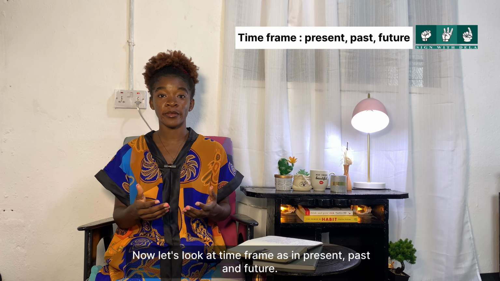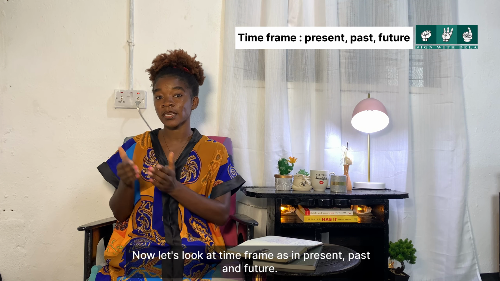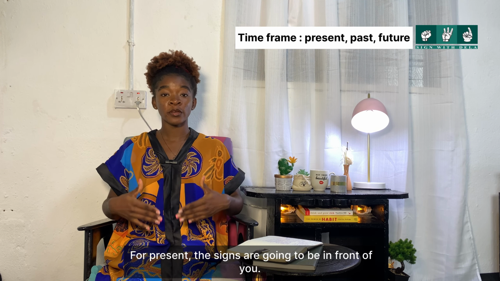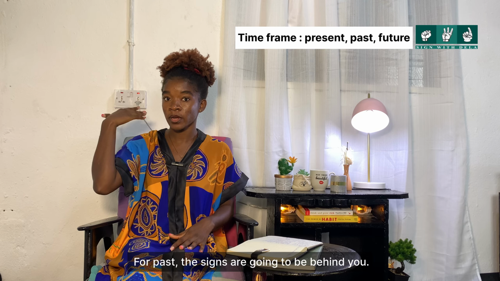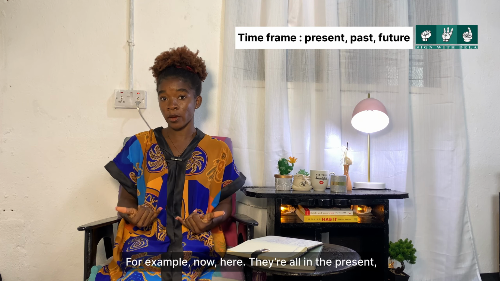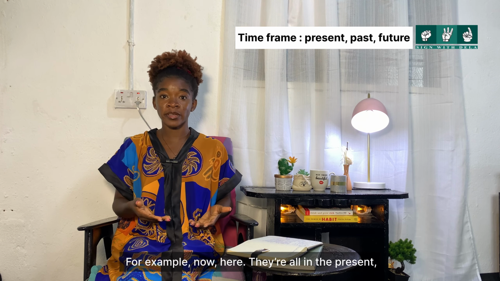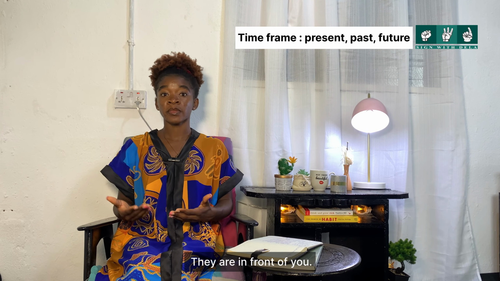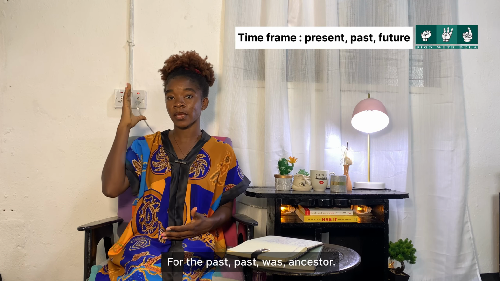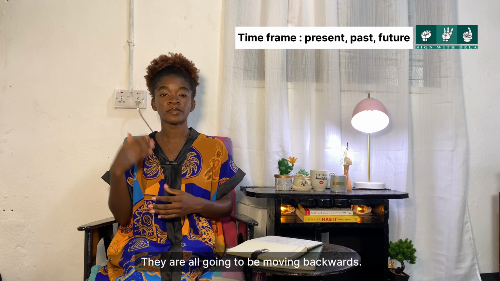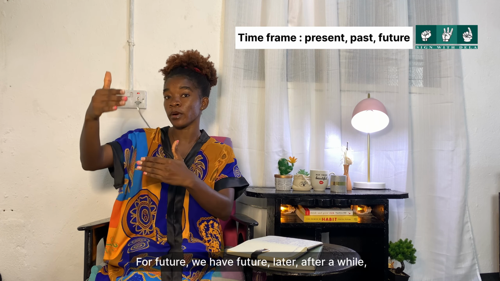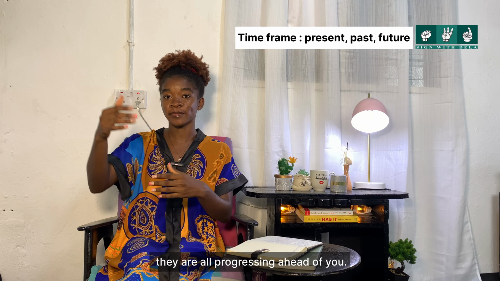Now let's look at time frame, as in present, past, and future. For present, the signs are going to be in front of you. For past, the signs are going to be behind you. And for future, they're going to move ahead of you. For example, now, here, they are all in the present, so they are in front of you. For the past, past, was, ancestor, they're all going to be moving backwards. And for future, we have future, later, after a while. They're all progressing ahead of you.